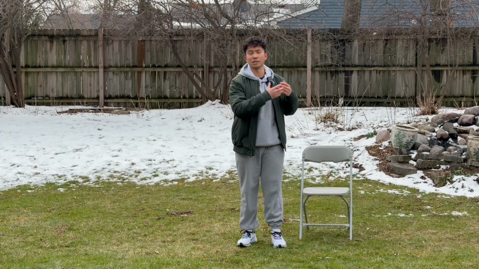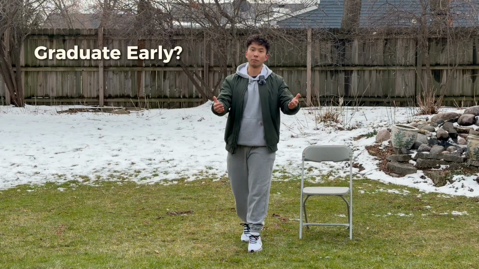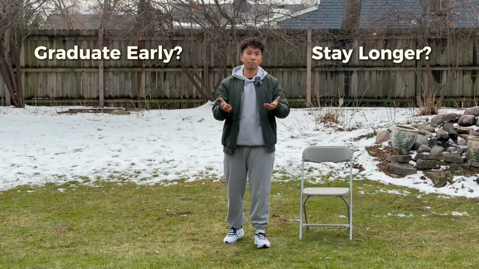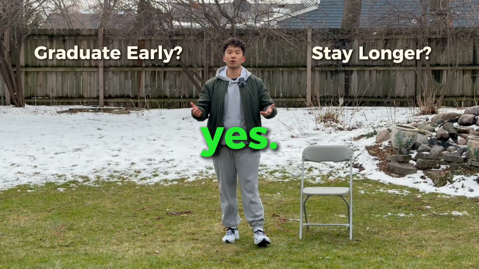Now, with all this being said and the fact that Dartmouth doesn't take AP or high school credits, some people might be asking, well, can you graduate early from Dartmouth? Or is it possible to stay even longer if you don't finish all your credits? And the answer to both of those is yes. These are more extenuating circumstances.